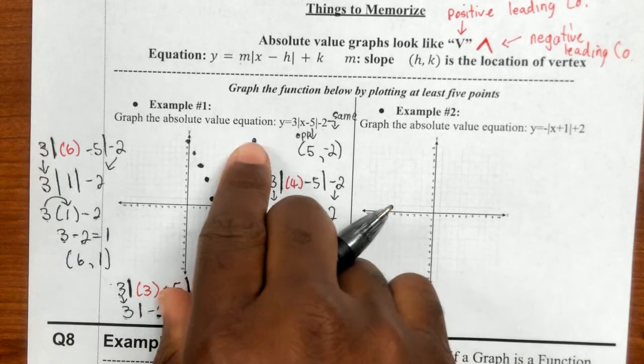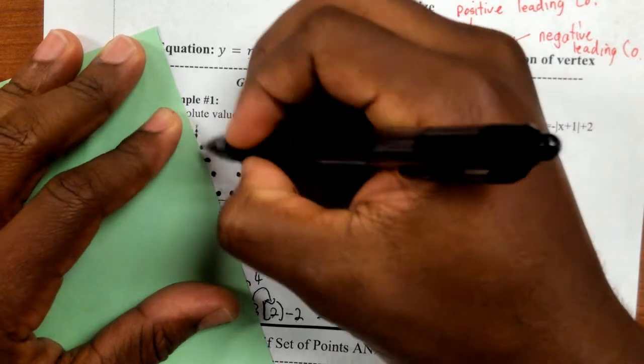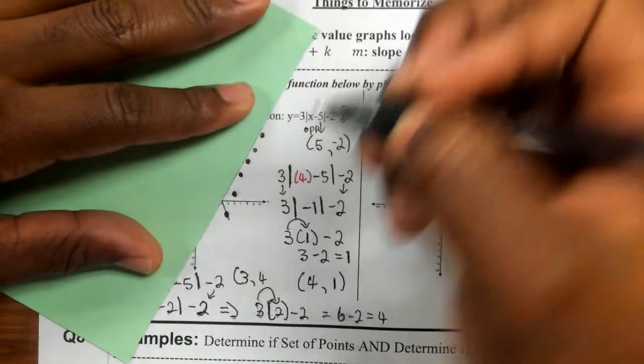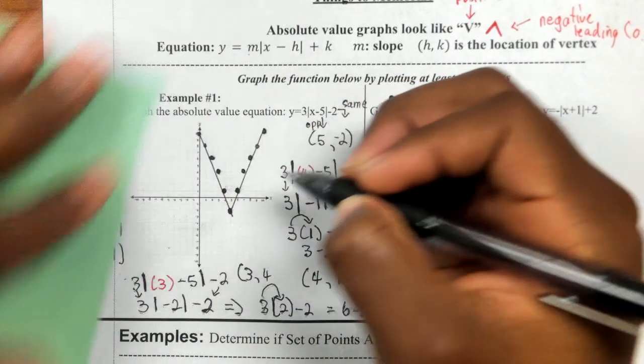So you click done plotting, and then you use the pencil, and then you connect all your lines together, all right, as best as you can. So again, as best as you can, okay? So let's try the next one, okay?